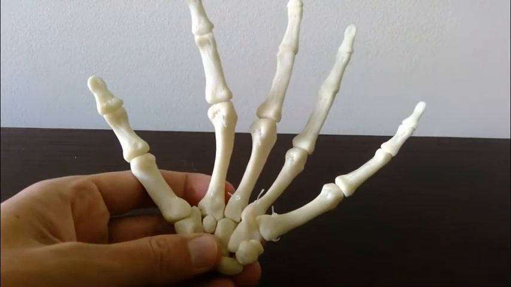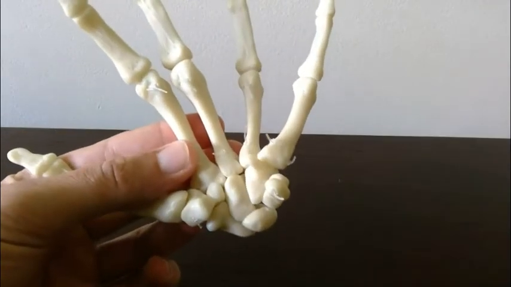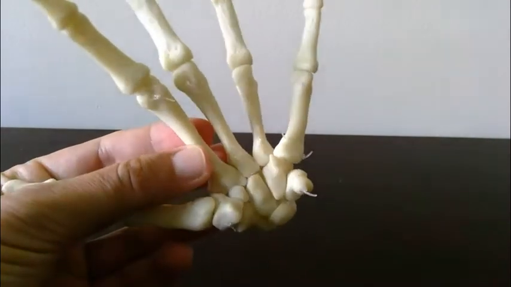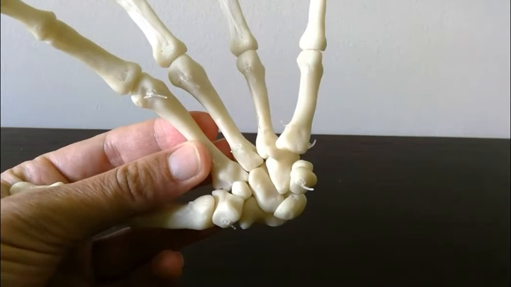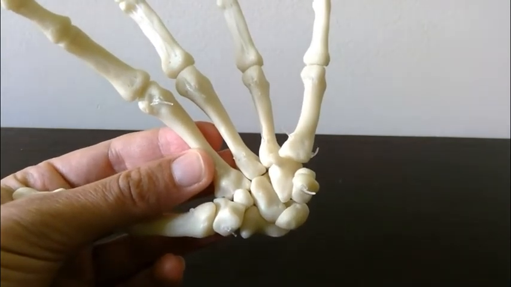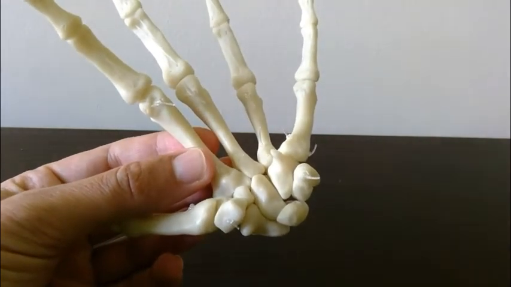So the carpals are the proximal bones of the hand, and they're arranged in approximately 2 rows of 4 bones each. It's a little hard to see those 2 rows in this model here, but they're arranged roughly in 2 rows of 4 bones each. So that makes 8 bones per wrist.